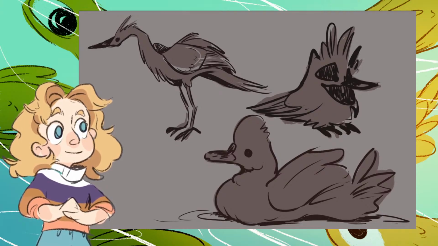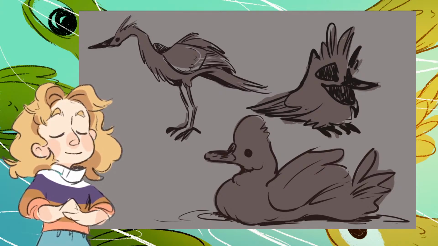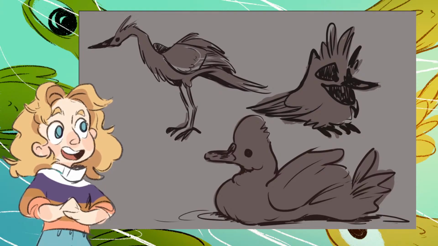It might be a little bit. I might have to look him up later. He is not easy to find. We'll just continue on with this duck.